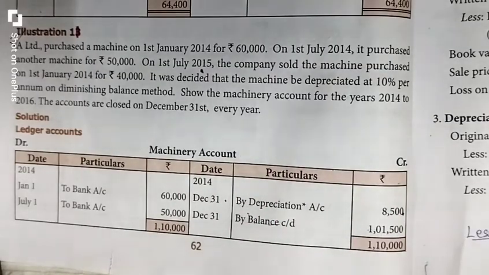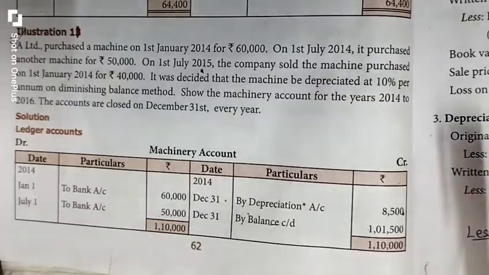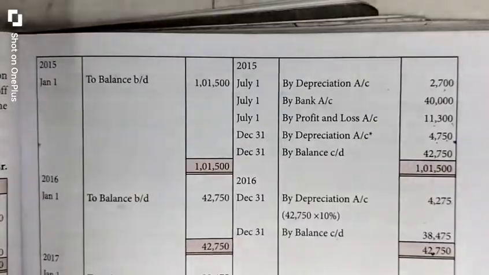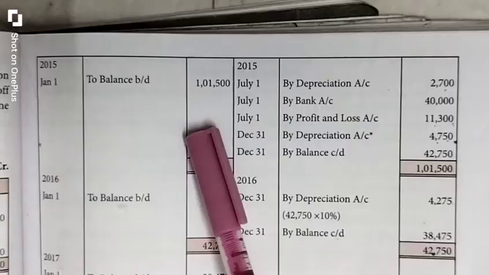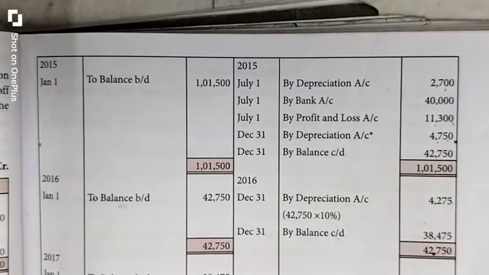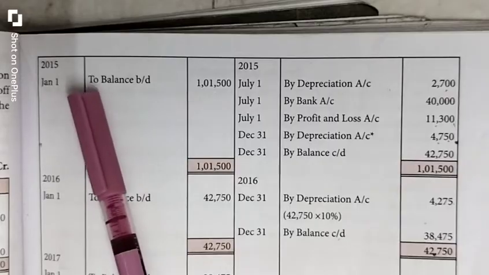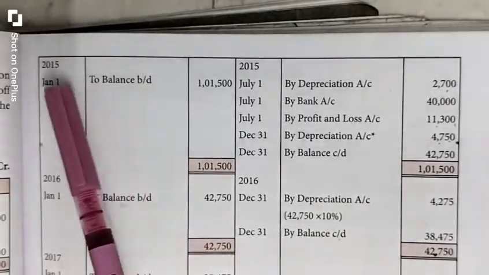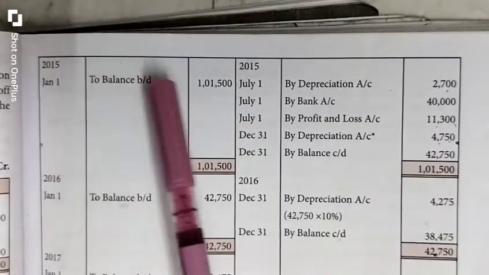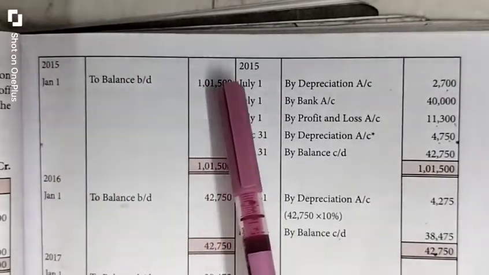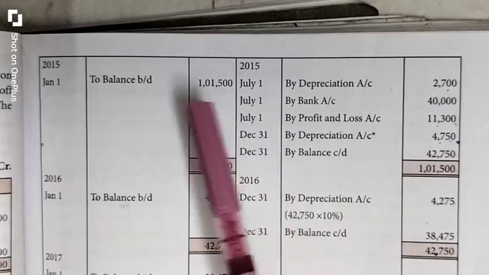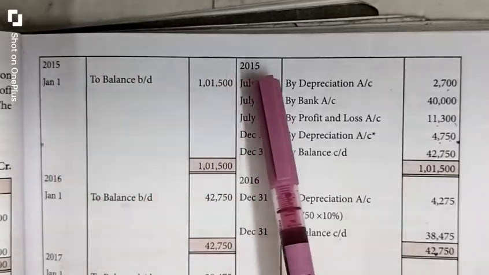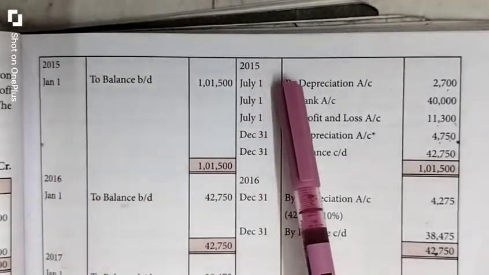Okay, then you have to bring it down to the opposite side below the total. We entered 1,01,500 rupees. Against this you have to write to balance brought down. This is the opening balance of the machinery account dated 1st January 2015, 1,01,500. And in the same year, at the end of the year, you have to find the depreciation account.